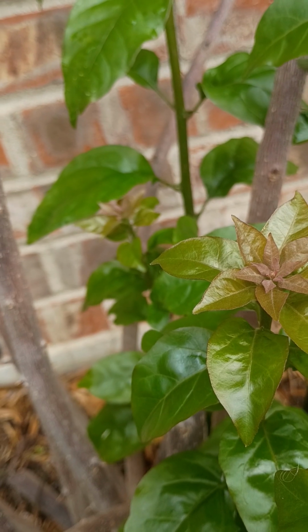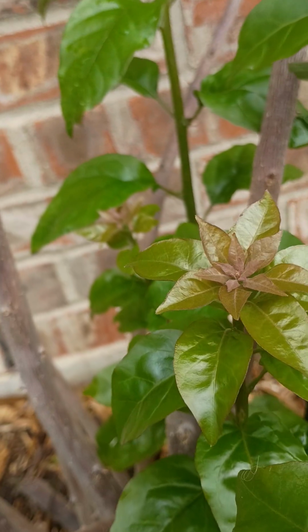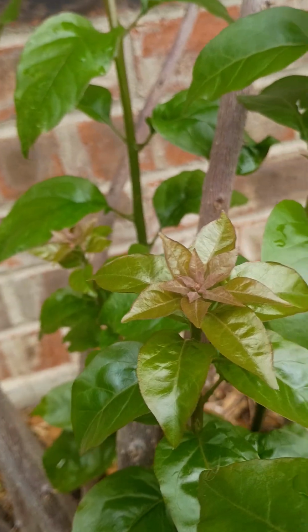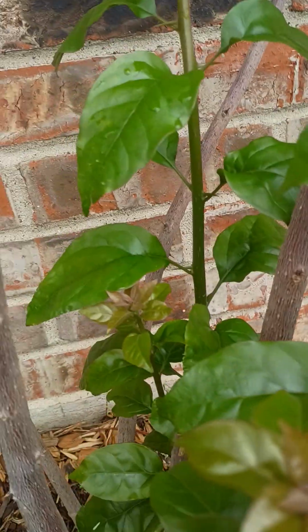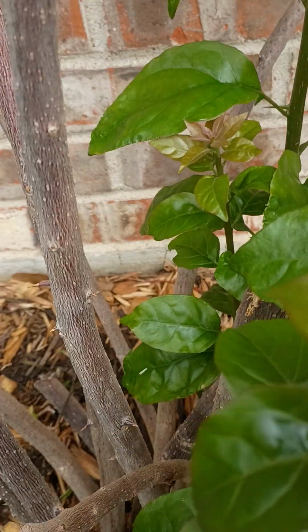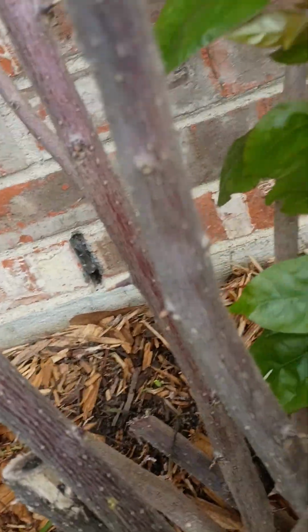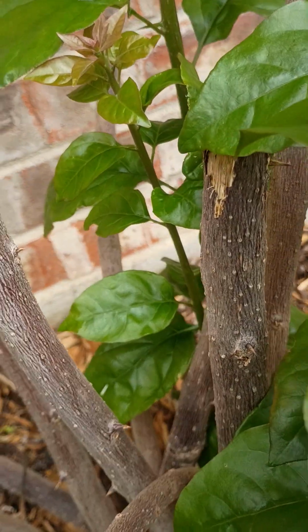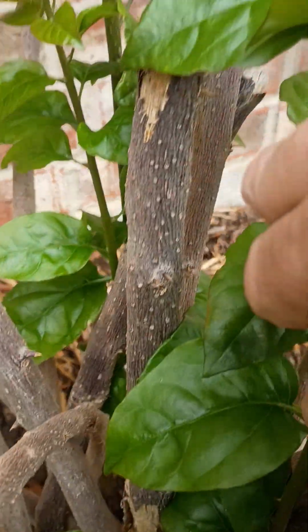And then you have the lateral meristem. So this is the apical meristem right here, and when you clip this, then you'll get lateral meristem growth, like down here and on these secondary nodes down here.